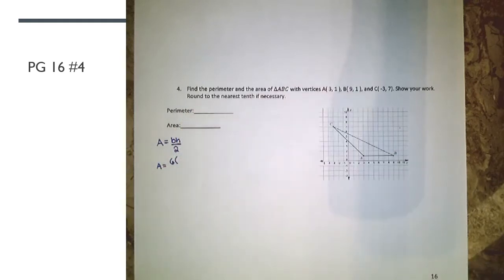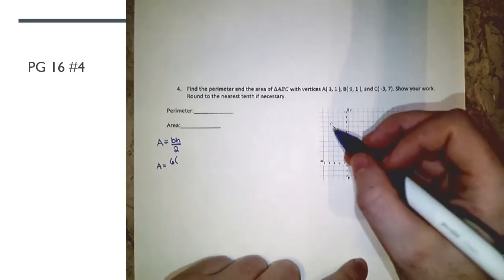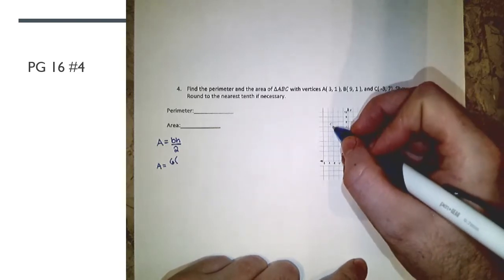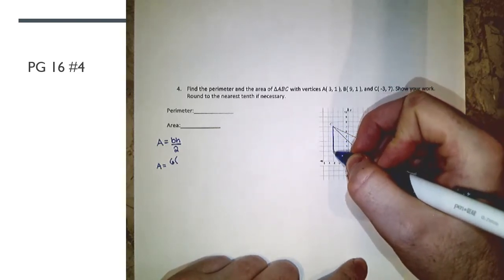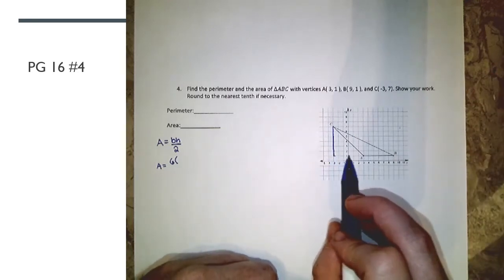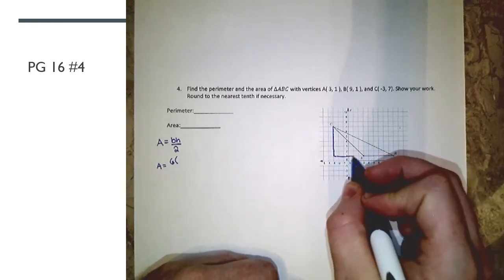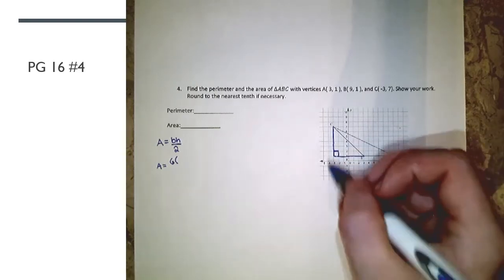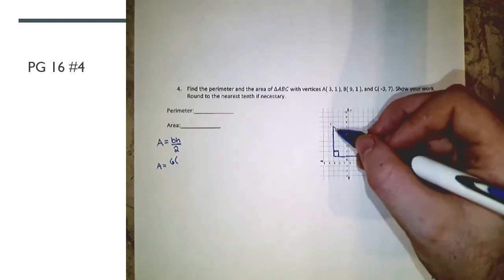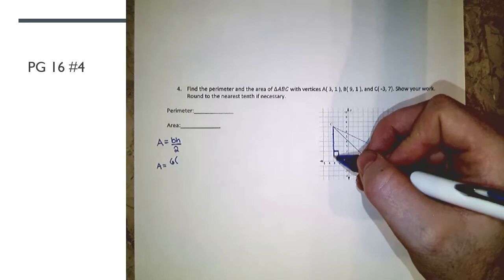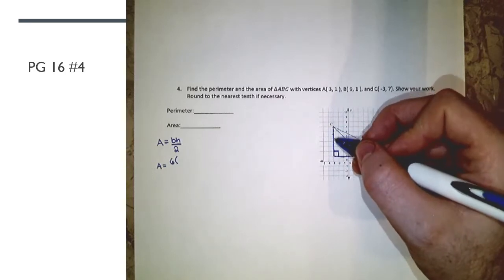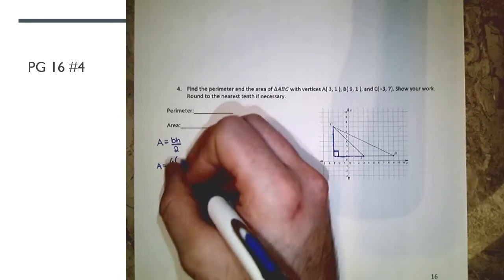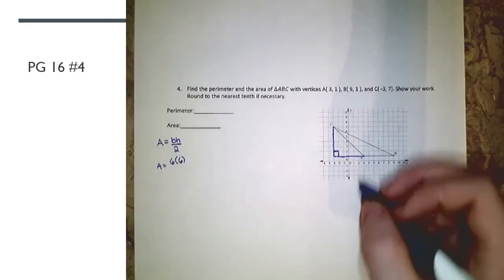Now we have to find our height as well. And the way that you do that is you have to find your highest point. That would be C. And I would want to make a straight line that goes down to the height of whatever our lowest point is. So it should make a right angle as well, which it would based on the way it's drawn. So I would want to count from C to here. So it goes down 1, 2, 3, 4, 5, 6. So my height for this would be 6.